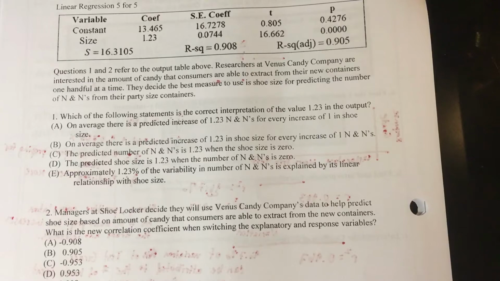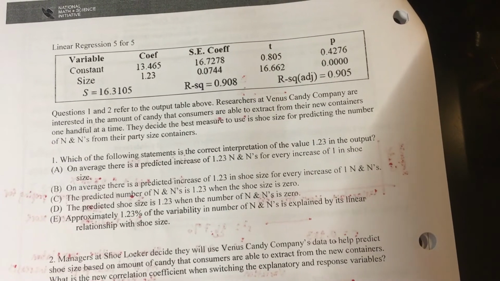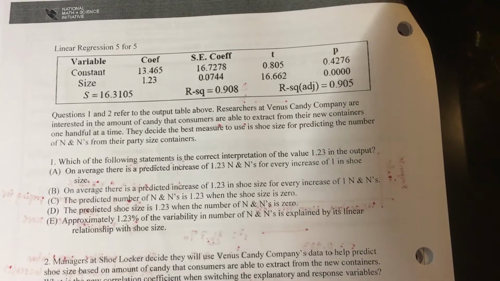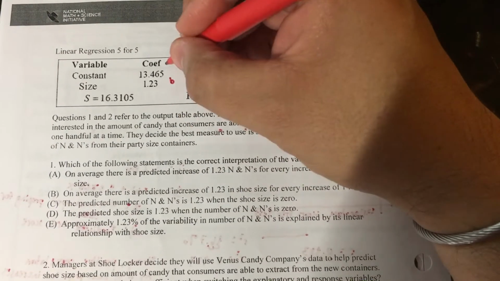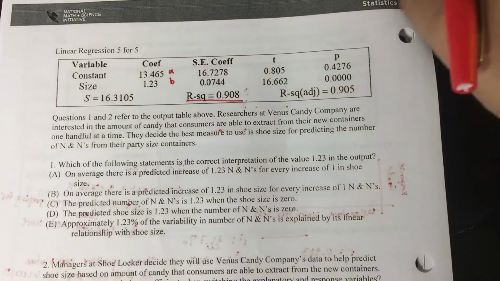So it's good because we can go over a linear regression example, another one like the ones we saw in class. So here, remember, this was my b value, this was my a value, and this is the r squared value.